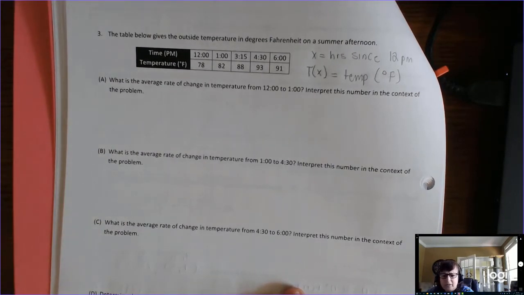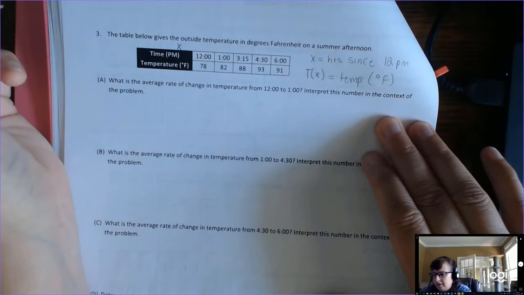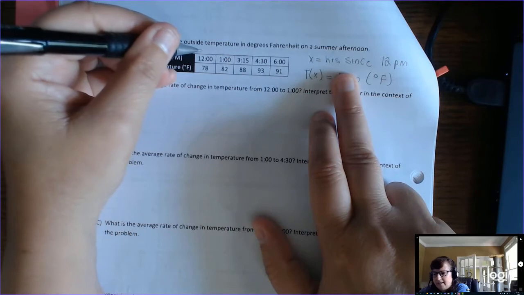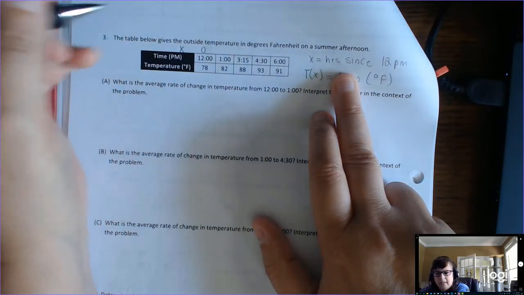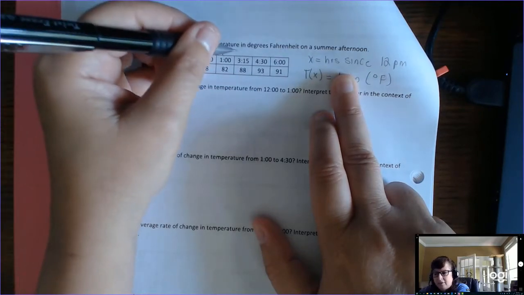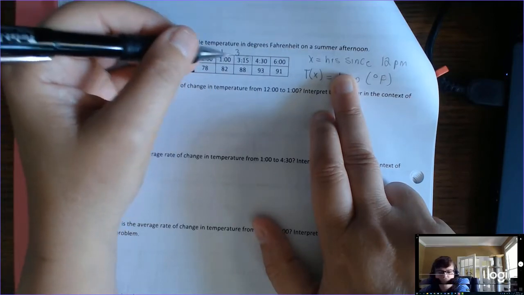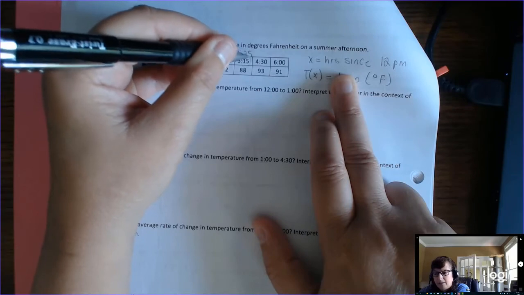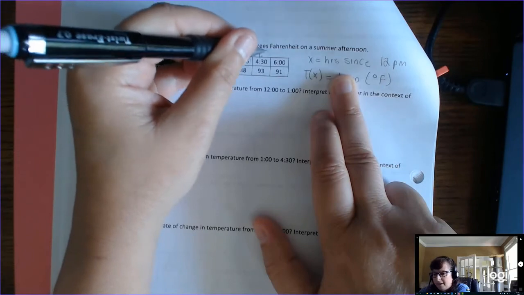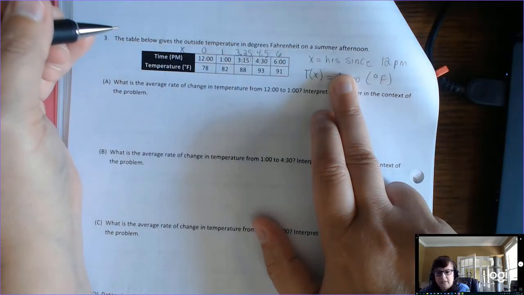Okay, so once you have that idea, then what we want to do is rewrite this table. And so if we're talking that x is hours since 12 p.m., then that would be hour 0. And that would be hour 1. And 3:15 is 3, how many hours? Well, 15 is a quarter of an hour. So that would be 3.25 hours since noon. And then 4:30 would be 4.5 hours since noon, and then 6 would be 6 hours since noon.